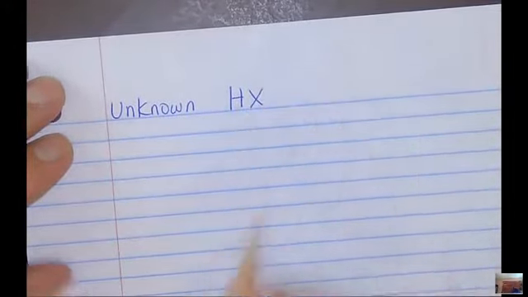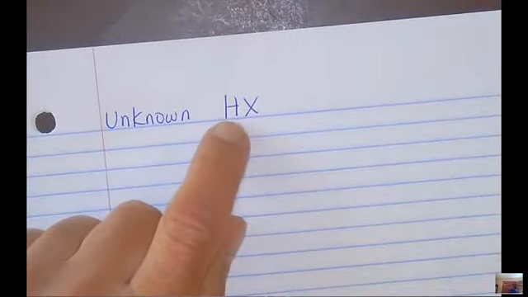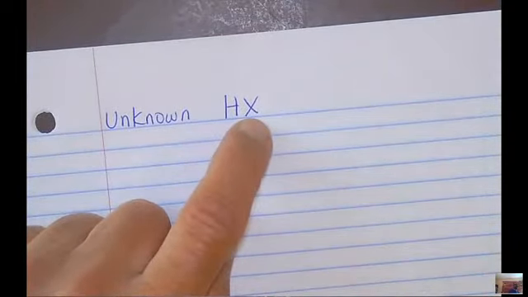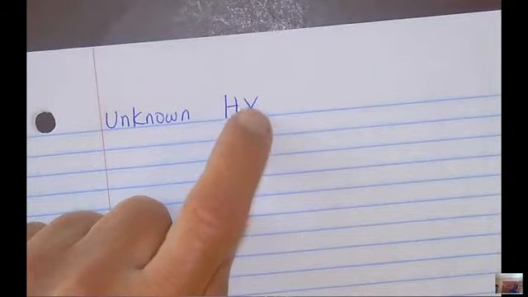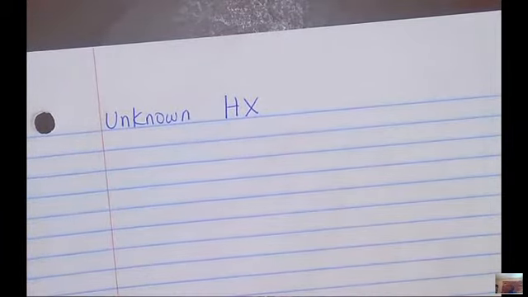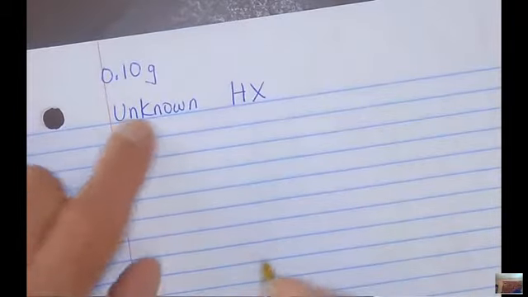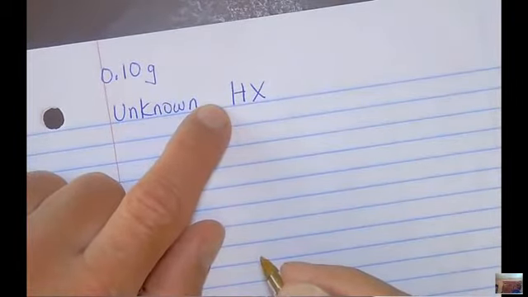HX. And I know it's a monoprotic acid. It just has one hydrogen to deliver, okay? But I don't know what the other part of this is, maybe this is nitrate, maybe this is chloride. I don't know what it is, okay? So I have an unknown acid, and it's in a solid form. So let's say I have exactly 0.1 grams of this unknown acid, okay?